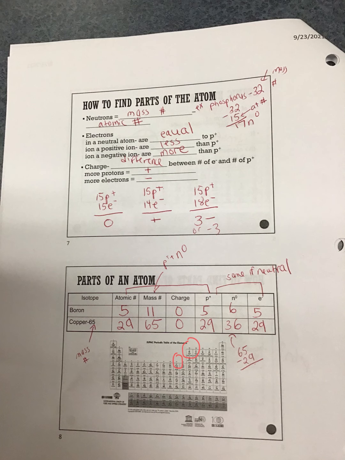Your atomic number and your protons are going to be the same. So boron has 5 and copper is 29. Your electrons, unless you're told differently, are also going to be the same. So notice I put 5 and 29 in the electron column. But what we do need to figure out is the neutrons. So we know the protons and neutrons together equal the mass number. So for boron, it's 11. Subtract away 5 protons, or the atomic number of 5. Your neutrons is 6. For copper 65, we're going to take 65 minus 29 protons, or atomic number 29. They're the same thing. And it would be 36.